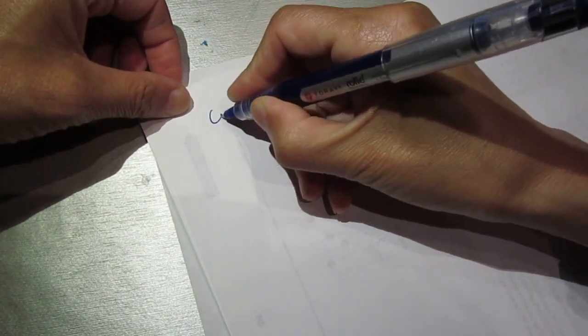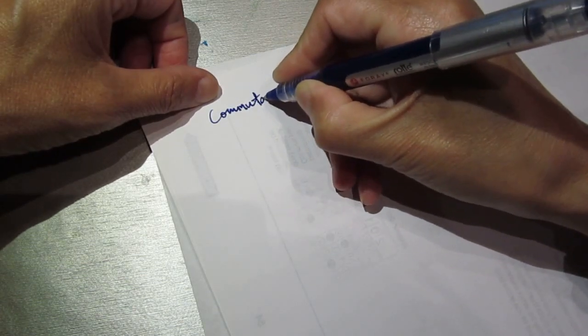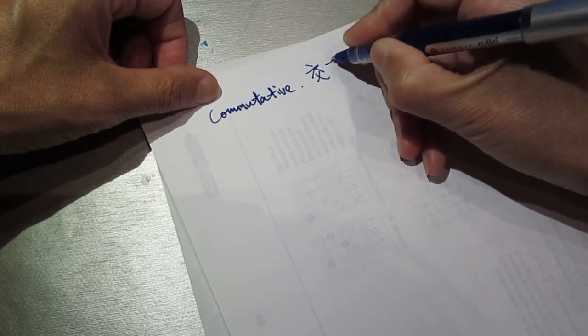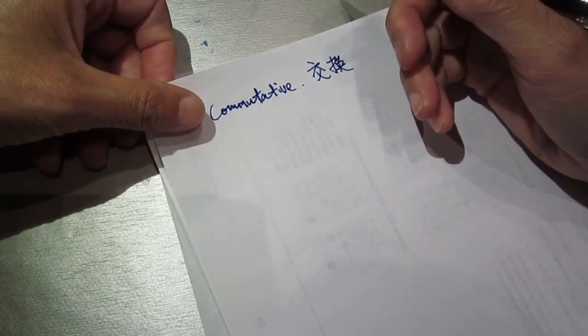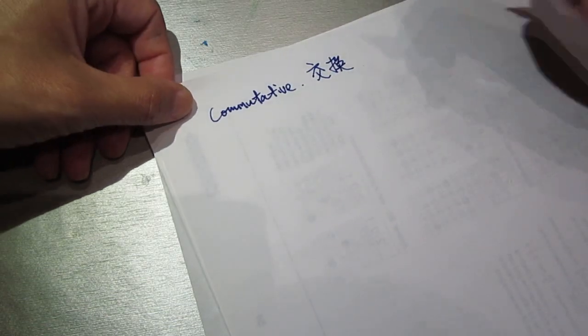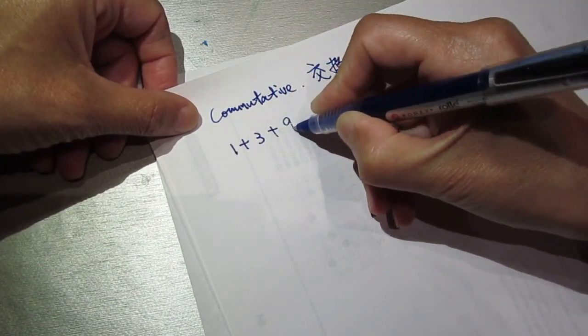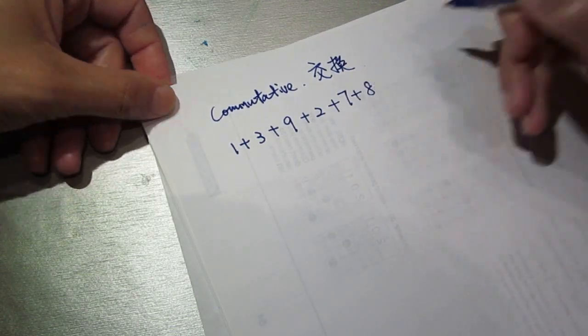Commutative in Chinese is called 交换律. 交换 means you can change the place. For example, 1 plus 3 plus 9 plus 2 plus 7 plus 8.